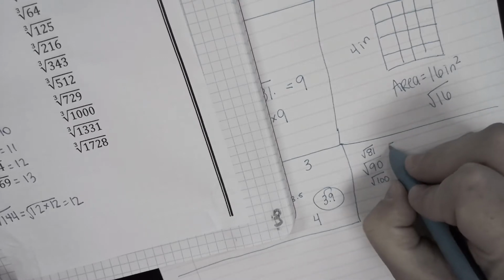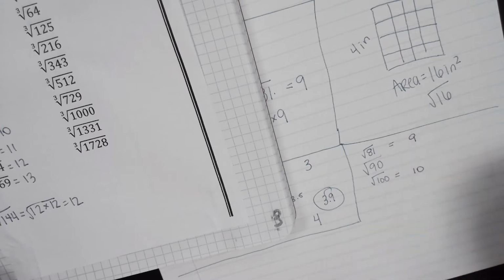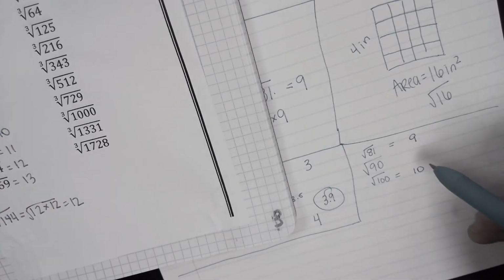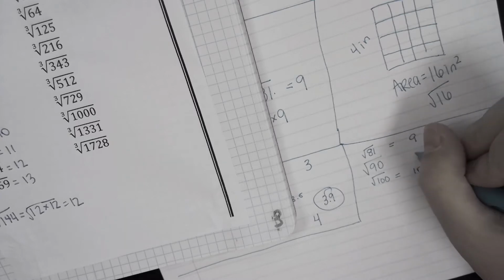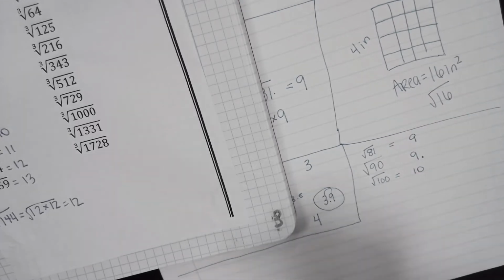The square root of 81 equals 9, and the square root of 100 equals 10. So I know already that the square root of 90 is somewhere between 9 and 10. That means it must be 9 point something. I'm going to go ahead and write that down. We're looking for a number that's 9 point something.